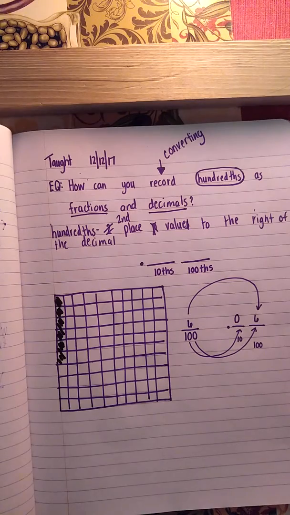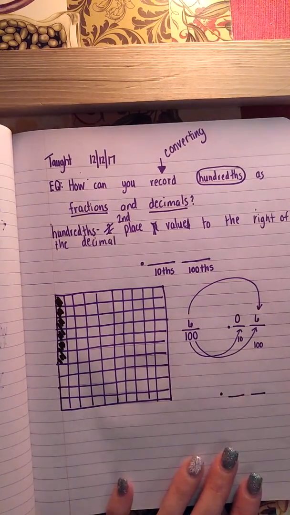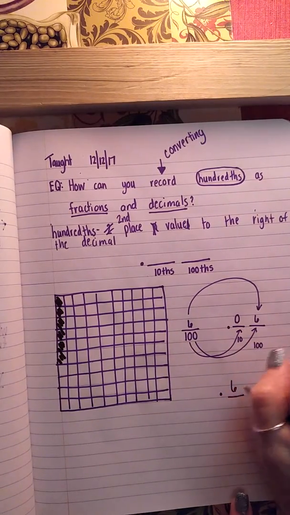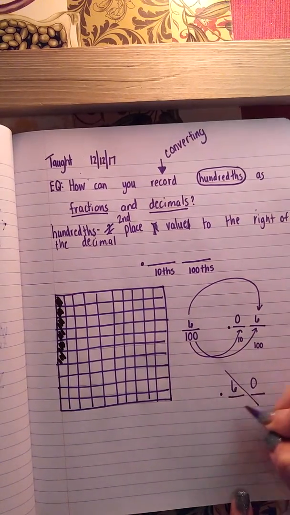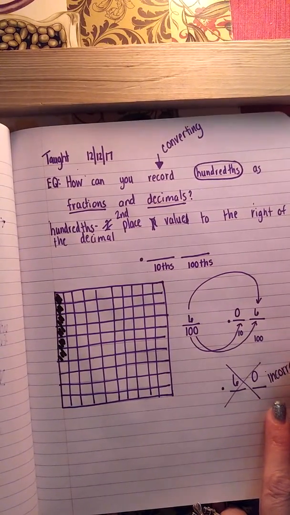What happens, this is the misconception, is students do this. They get that part, they understand 2 zeros, 2 place values, but they end up doing this, which is incorrect. Let me write it, incorrect. This is a common misconception.